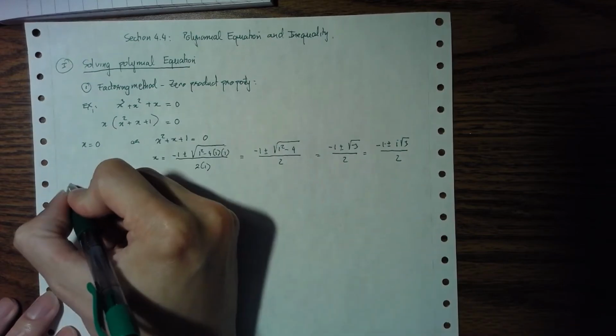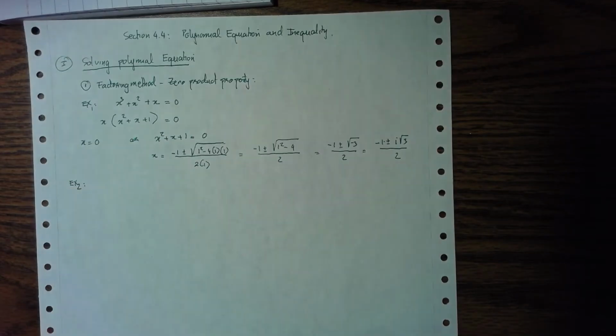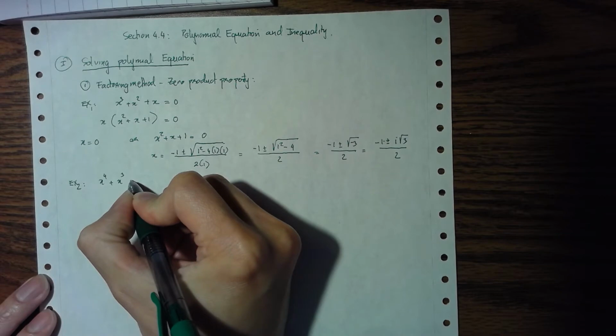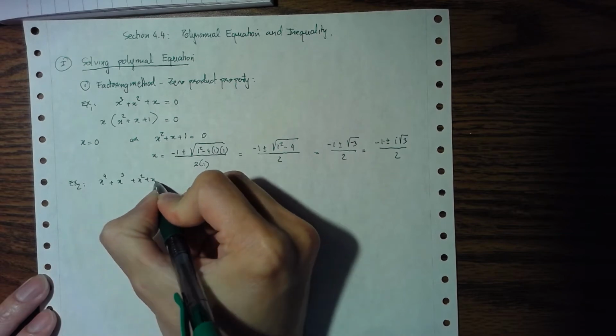Second example: x to the 4th plus x cubed plus x squared plus x equals 0.